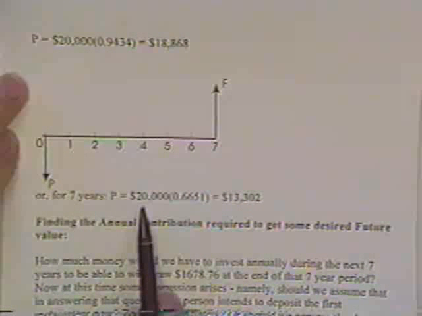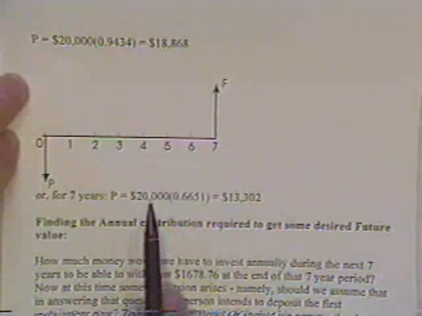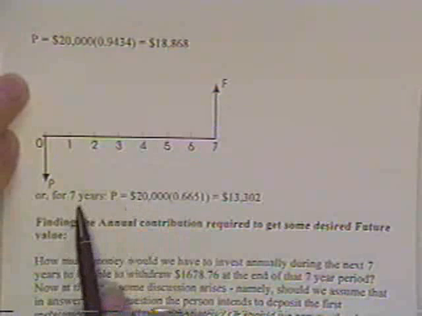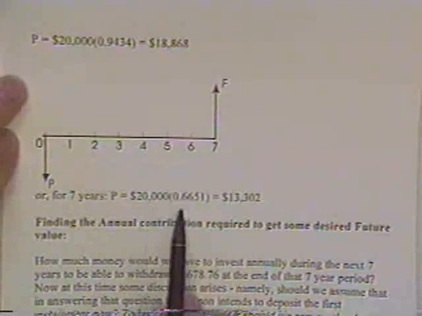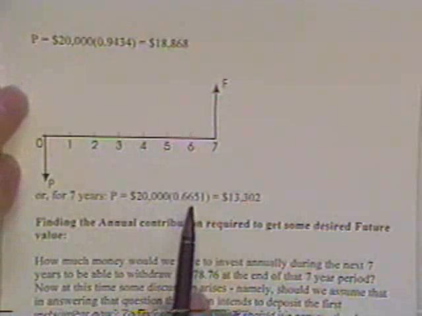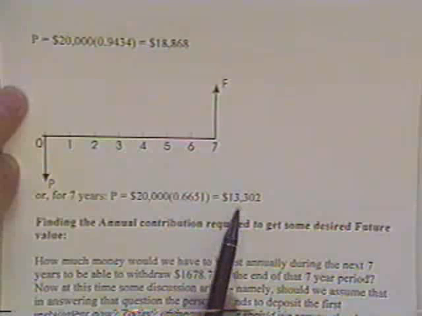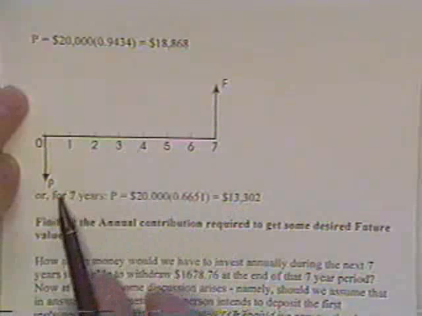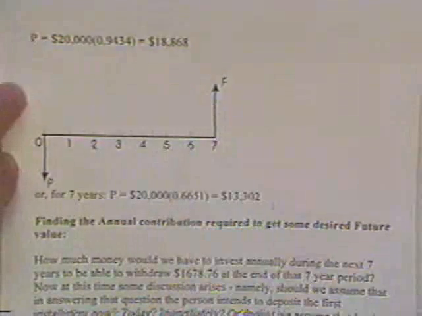Same way, if you have 7 years between now and when you need $20,000 to buy the car, you can go to the table and look on the 7-year row, multiply your $20,000 times the appropriate factor, and you get $13,300 needs to be invested presently in order to turn it into a future value needed.